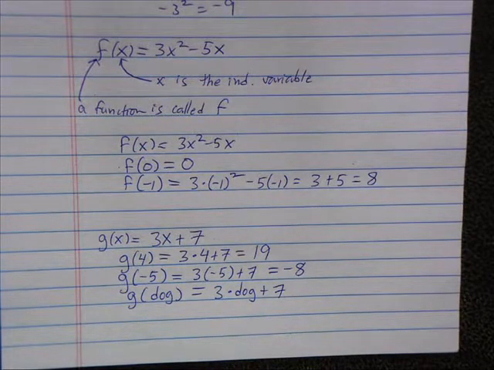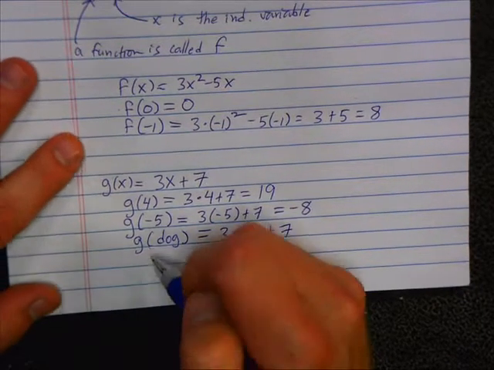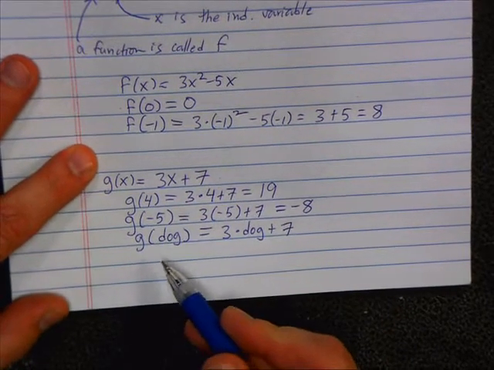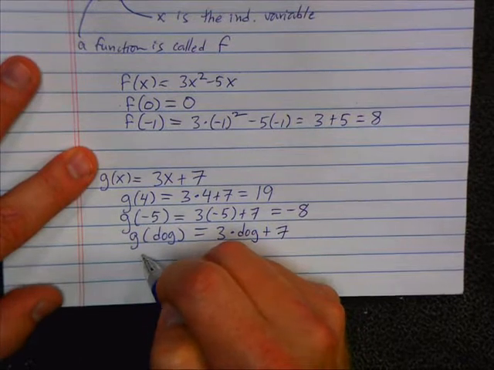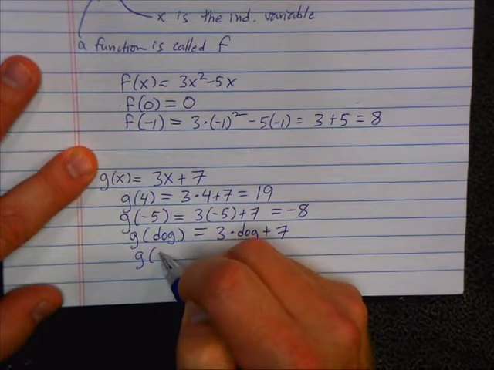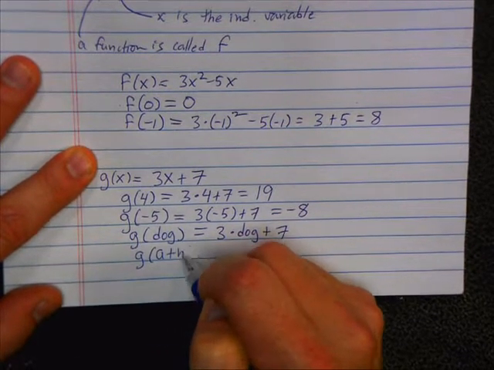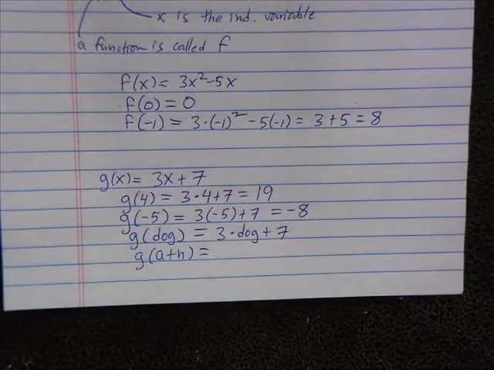What if I were to write this symbol? We won't be writing g of dog in this class ever again, I don't think. But this one we will write. What if I were to write something like g(a plus h)? What does that mean to do? Plus 7. That's right.